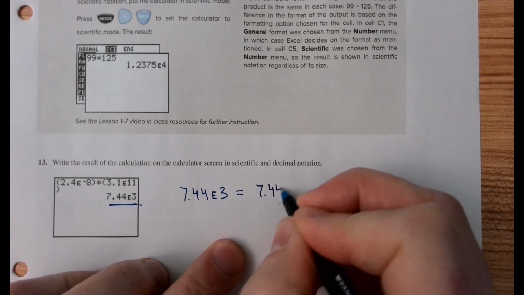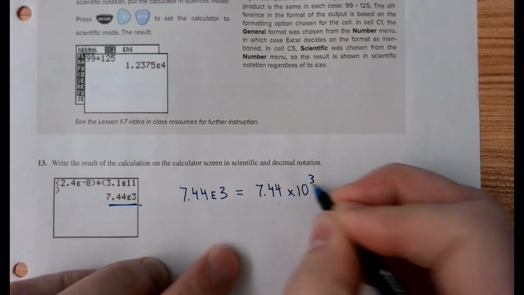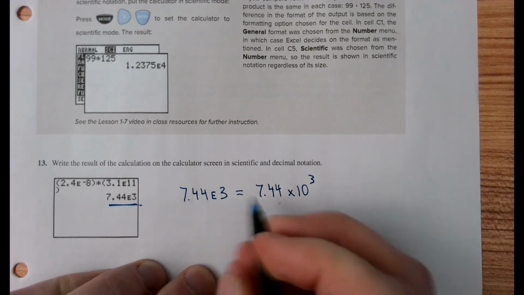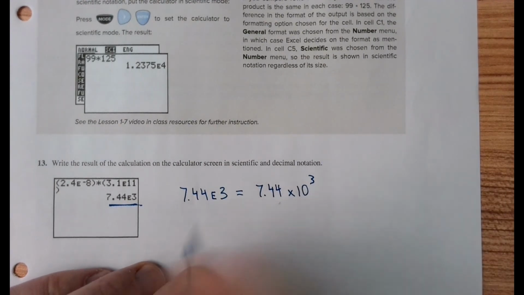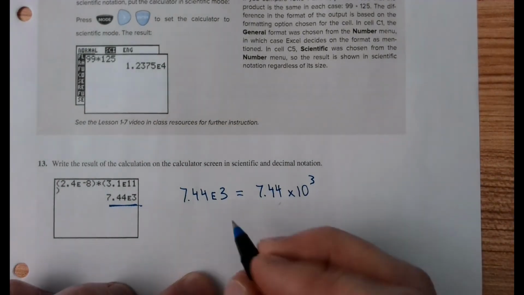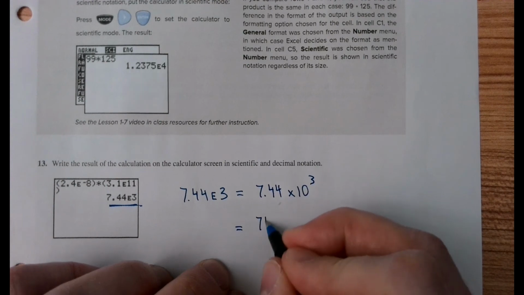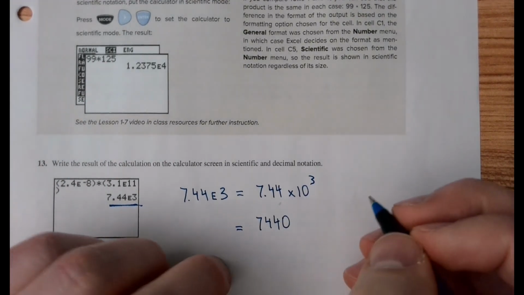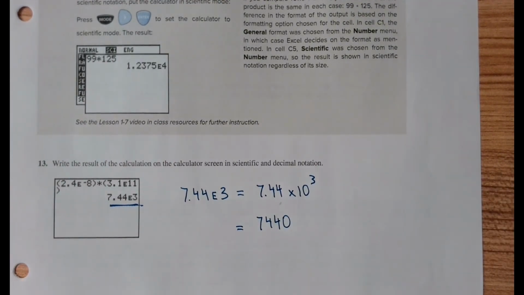This literally means 7.44 times 10 to the third. The E stands for the exponent on a base 10 number. So it's a different form of scientific notation. And in decimal form, this would be 7,440. I'm going to show you in Desmos in the next video how Desmos spits out these numbers.